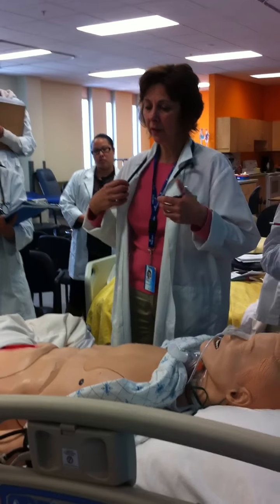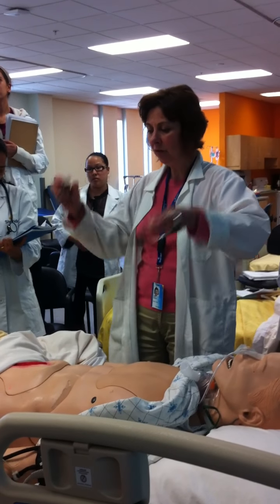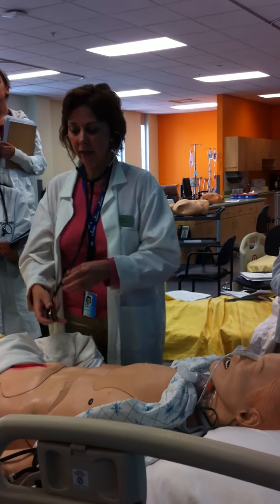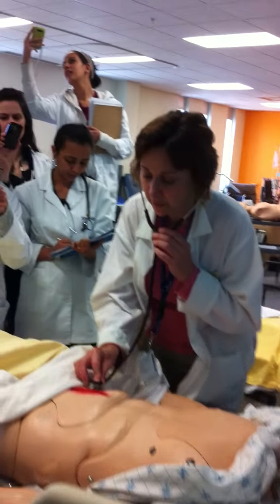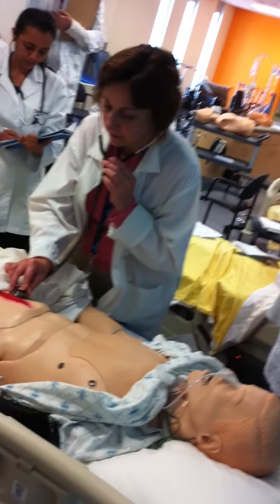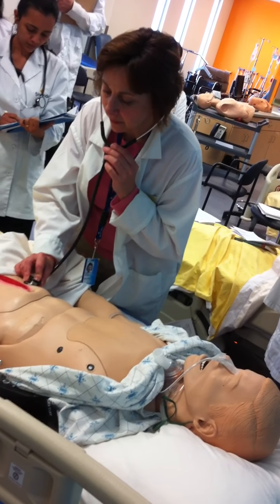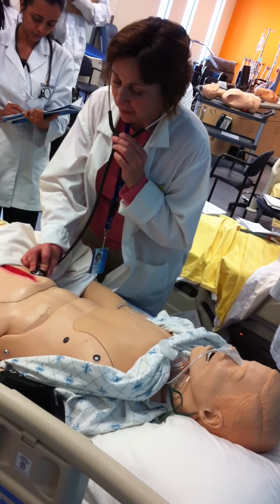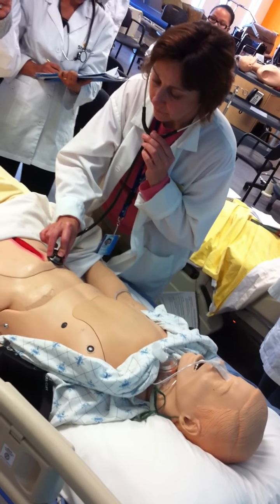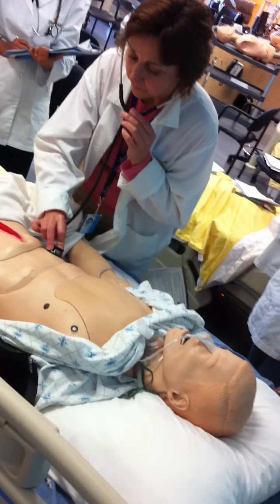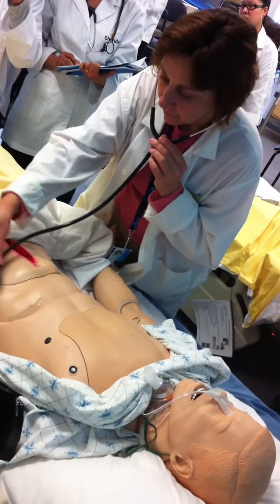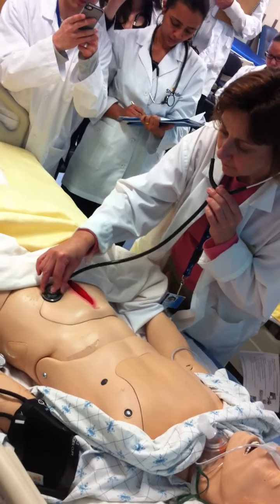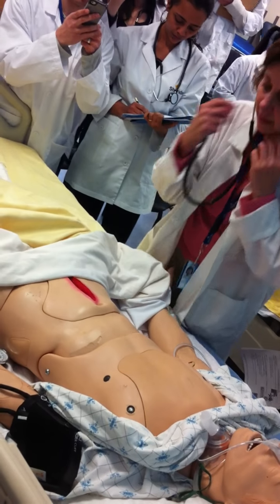So then you're going to go on to auscultate the abdomen, and you're going to always start in the right lower quadrant over the cecum, because there will always be bowel sounds there, and just listen for bowel sounds. And moving the stethoscope a couple of places in each quadrant to pick up whether there are bowel sounds or not. And the bowel sounds sound normal.